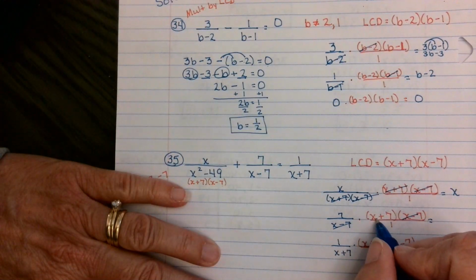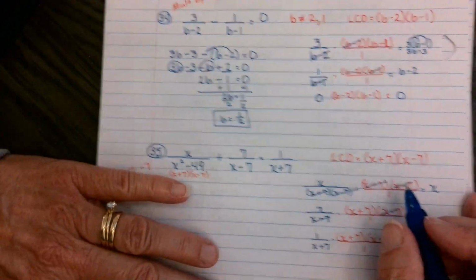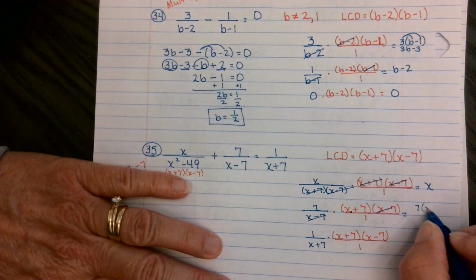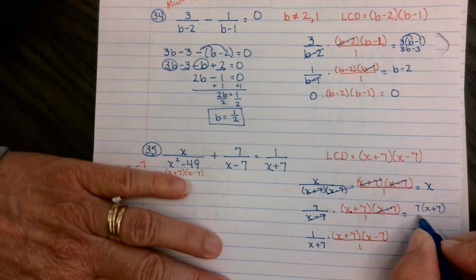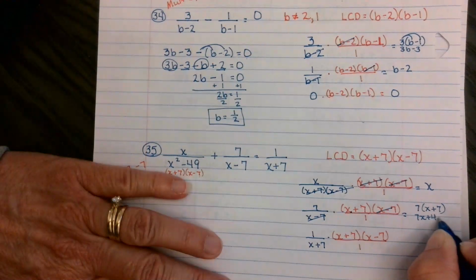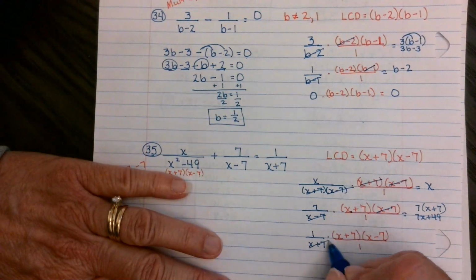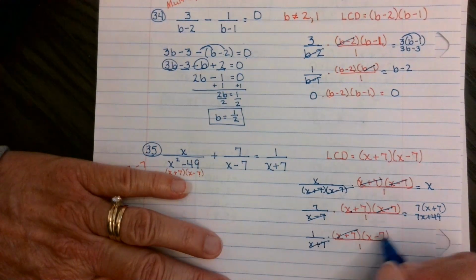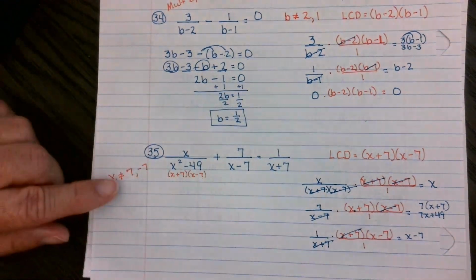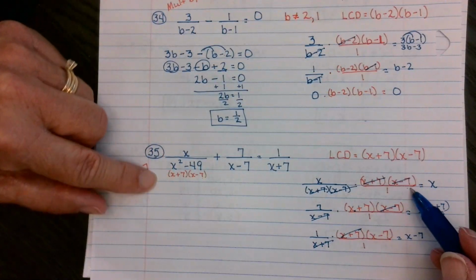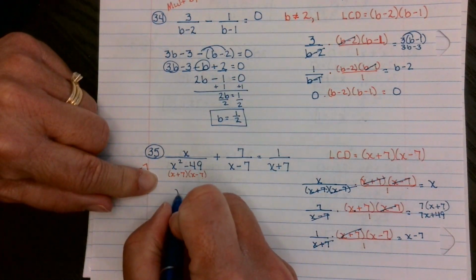So I have 7 times this x plus 7, which gives me 7x plus 49. Here, my x plus 7's cancel, so I have 1 times x minus 7, which is x minus 7. So here's what I get. When I multiply this by my LCD, I got x.